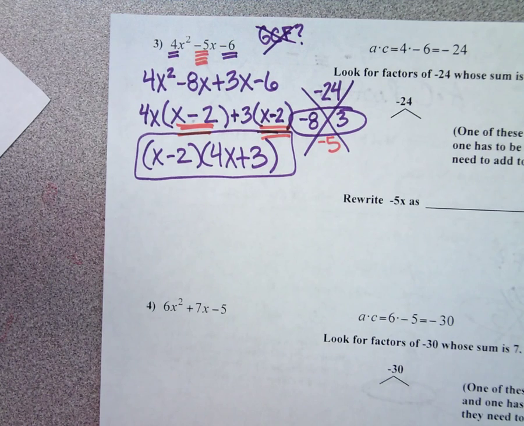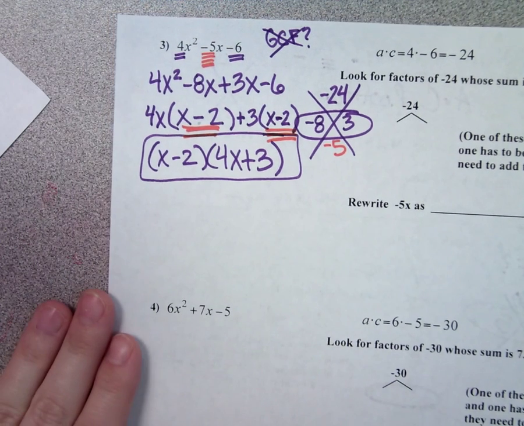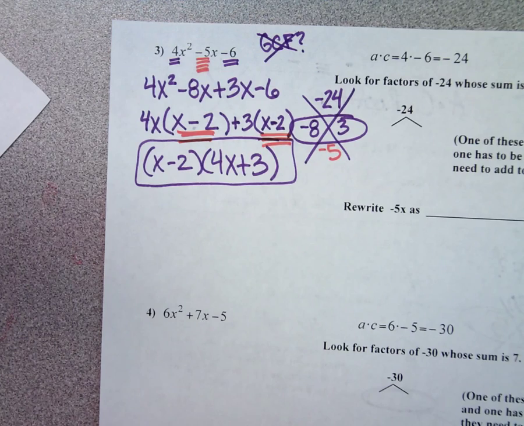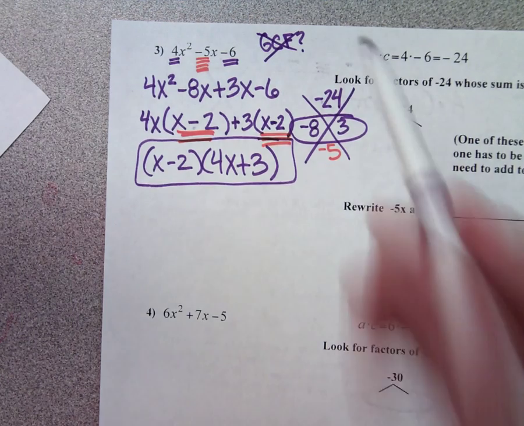How did you do the last part again, the x minus 2, 4x plus 3?